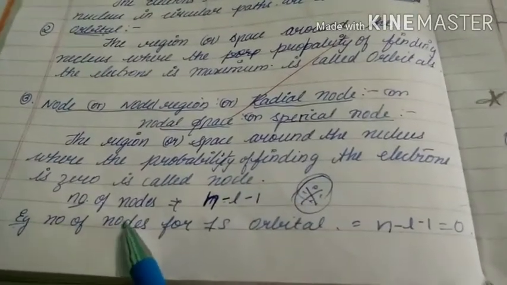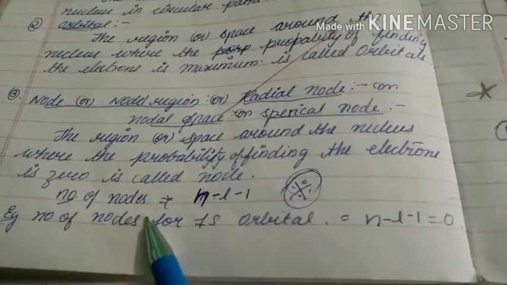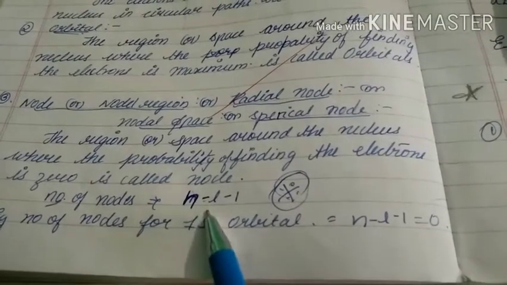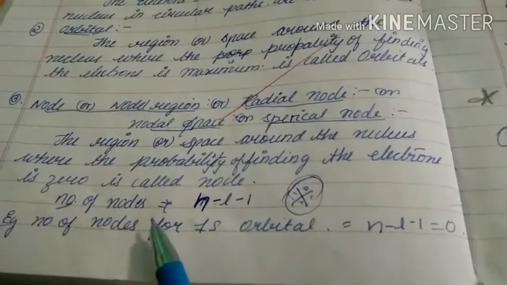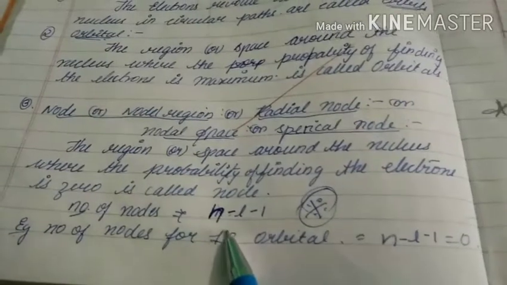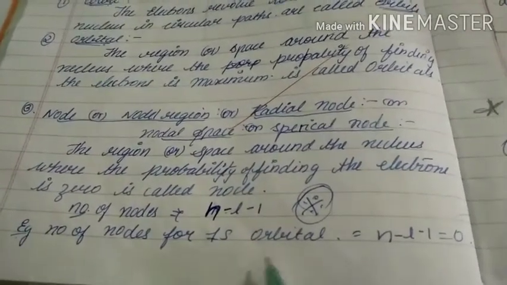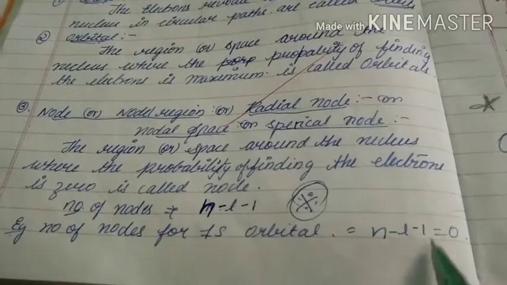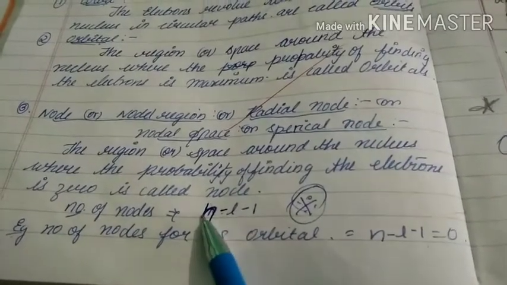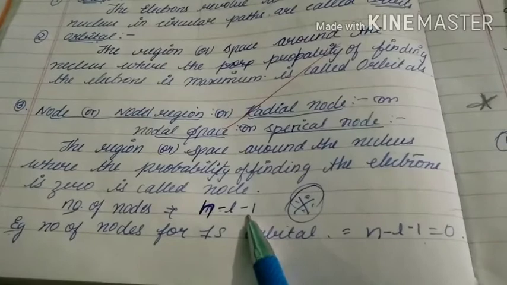Then the formula to calculate the number of nodes. The formula to calculate the number of nodes is n minus l minus 1. Here, the number of nodes for the 1s orbital is equal to n minus l minus 1, where n is the principal quantum number, l is the azimuthal quantum number.